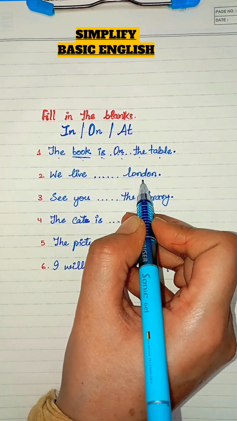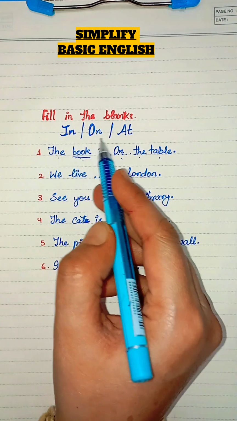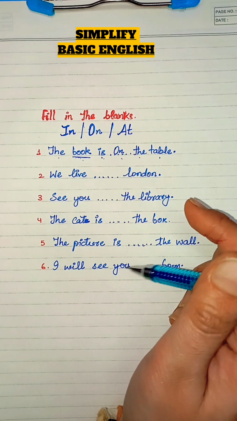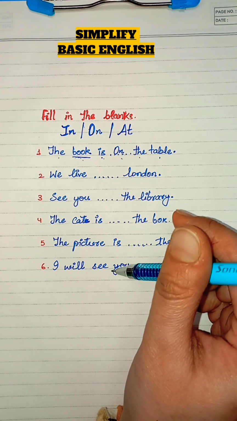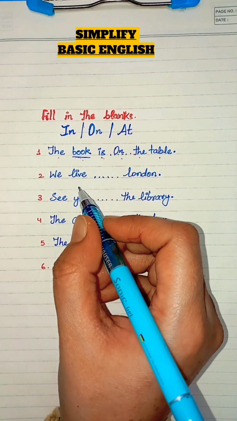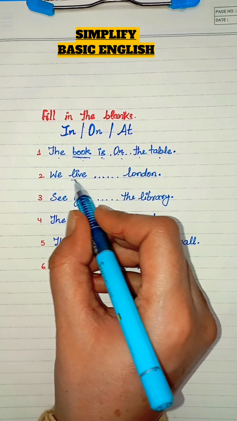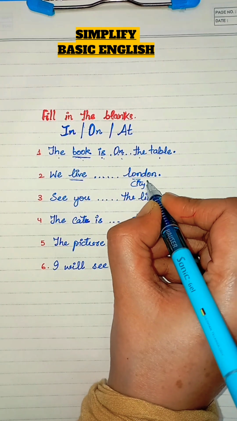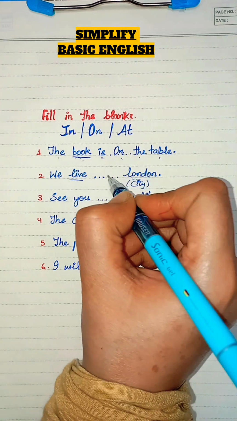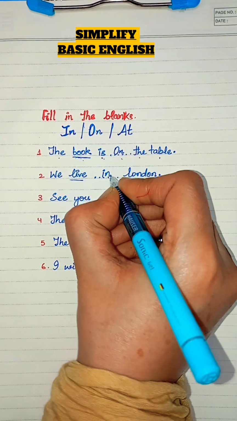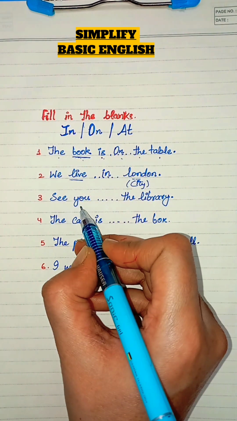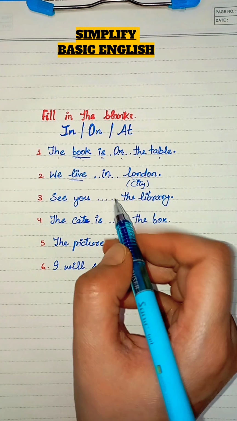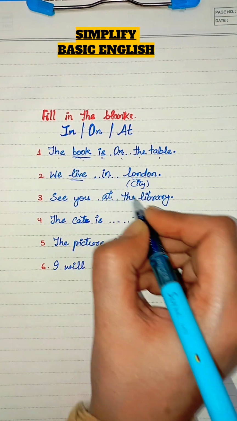In, on, at. What do you think? What's the right answer? We live in London. London is a city, so we use in here. See you blank the library. See you at the library.